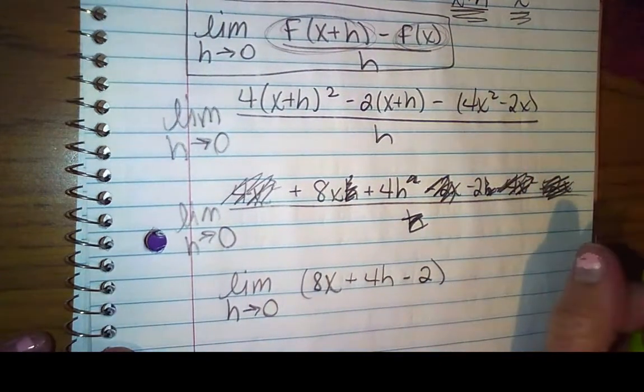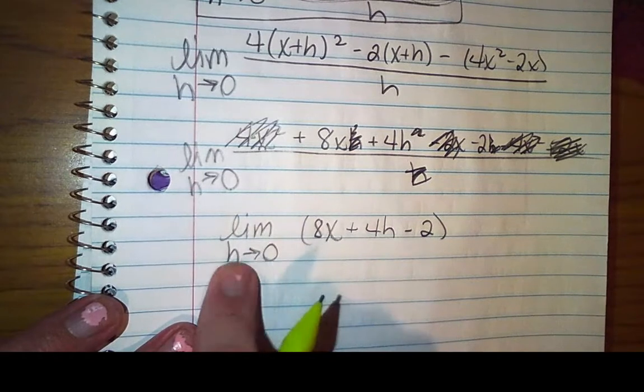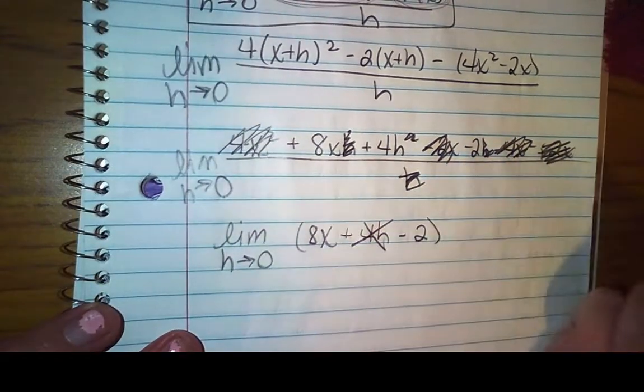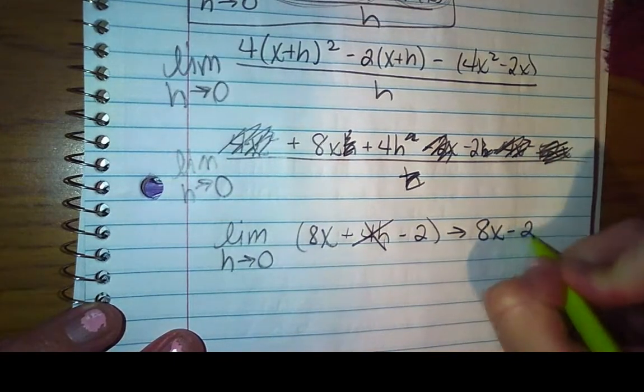So now, can you use direct substitution? Yes, do exactly what it says. So wherever there's an h, I'm going to put a 0, which means this 0's out. And your answer is 8x minus 2.